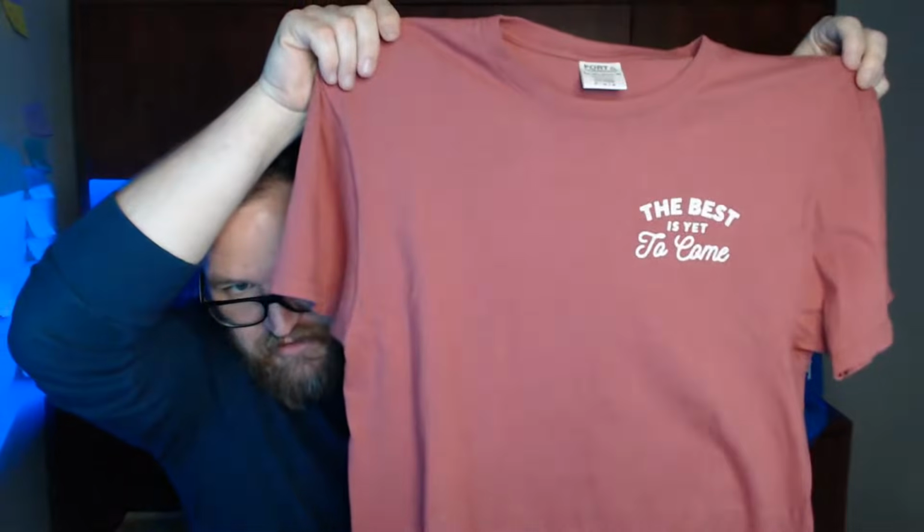All right. Let's move on over here. And so this is our left chest. Nice little left chest print.